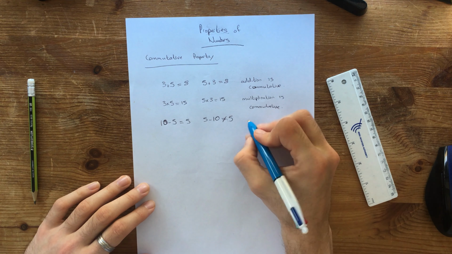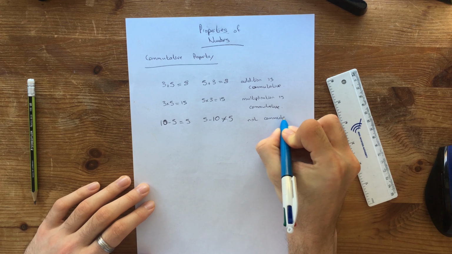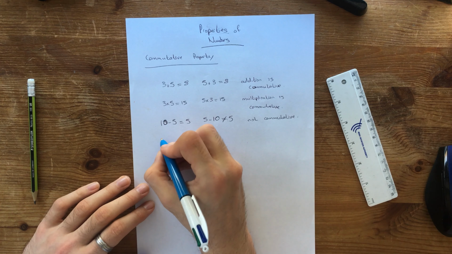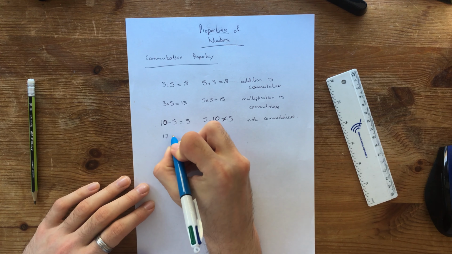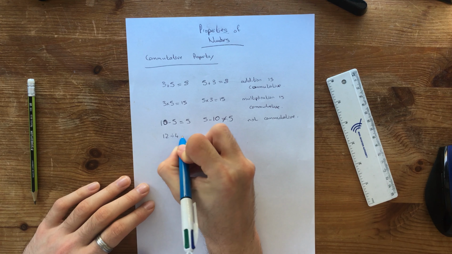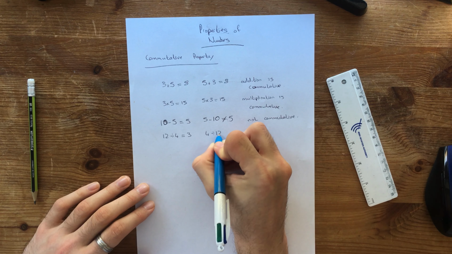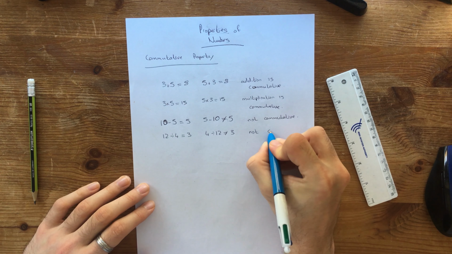So it's not commutative. And finally, division, say we'll take 12 and 4. 12 divided by 4 is equal to 3, but 4 divided by 12 does not equal 3. So that's also not commutative.